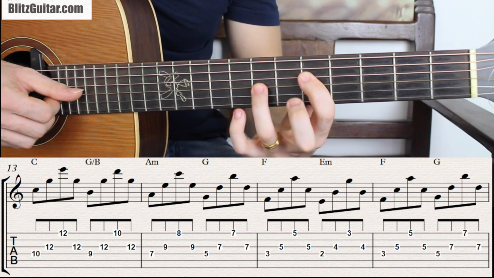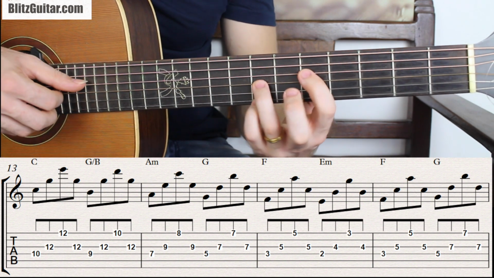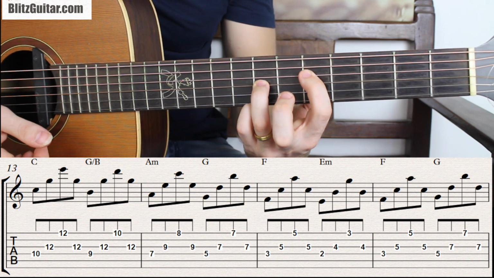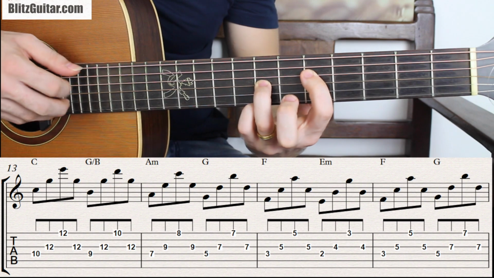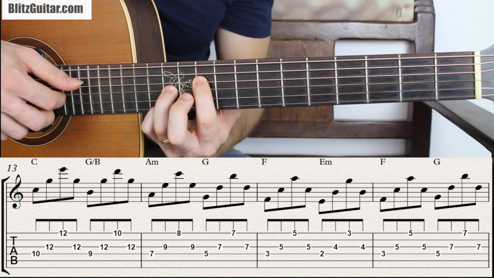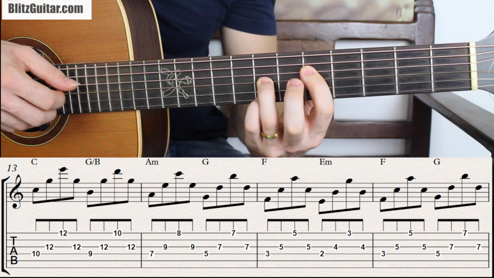Fret 5, fret 7, and the 1st string fret number 7. Okay, again, root note, perfect 5th, major 3rd. Same plucking pattern. Okay, so far I have 4 chords: C, G, A minor, G.